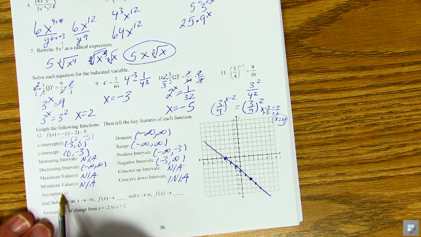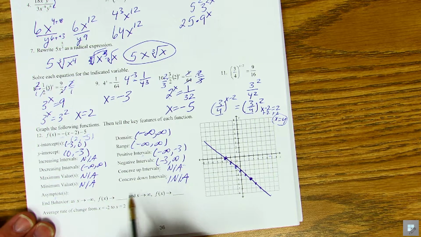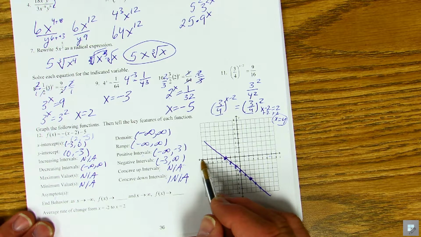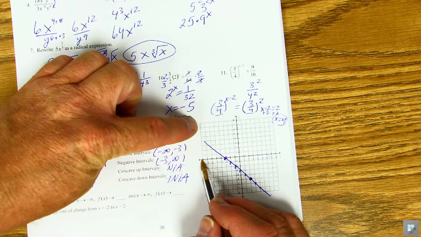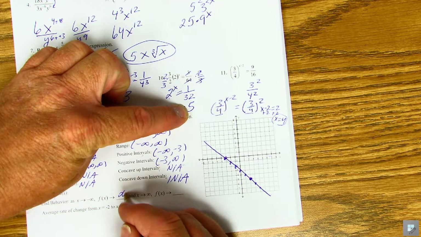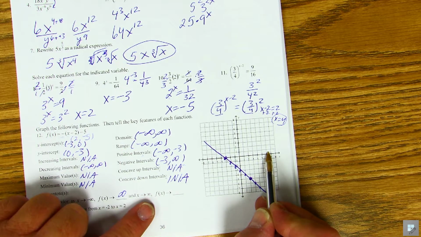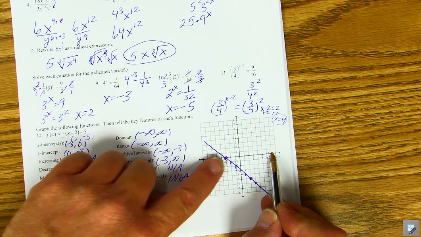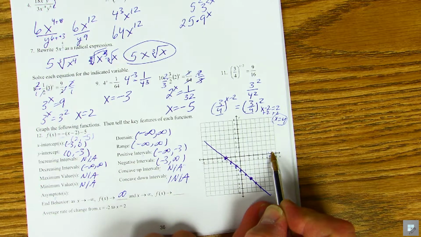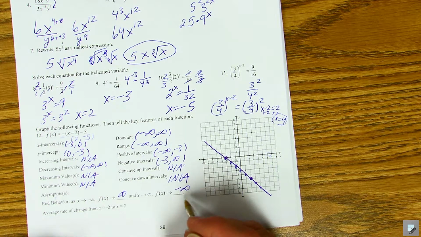Okay, to determine your asymptote, look at your end behavior. Your end behavior says as x goes to negative infinity, where's this graph going? Oh, it's going up to infinity. As x goes to infinity, this way, where's the graph going? Oh, it's going down to negative infinity.